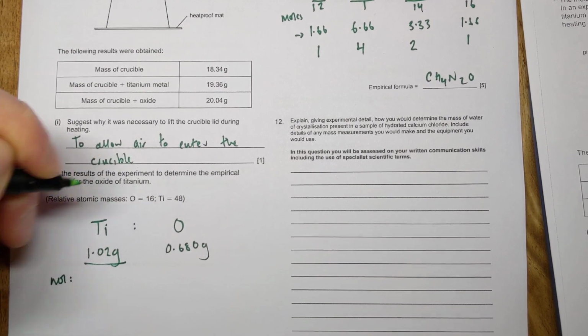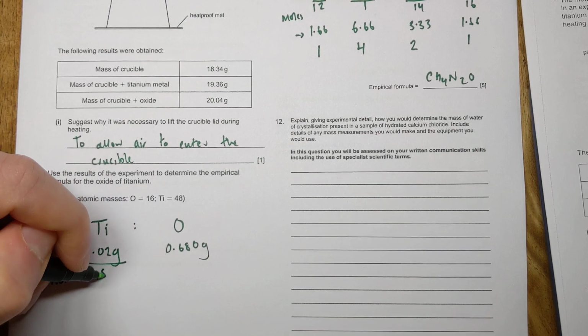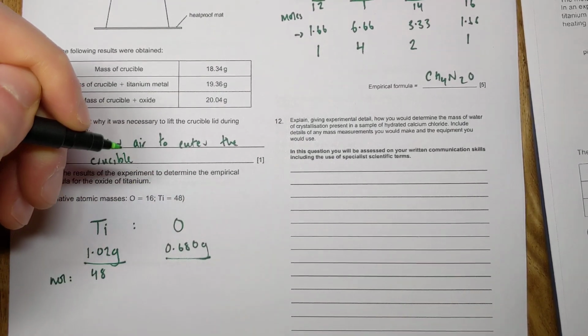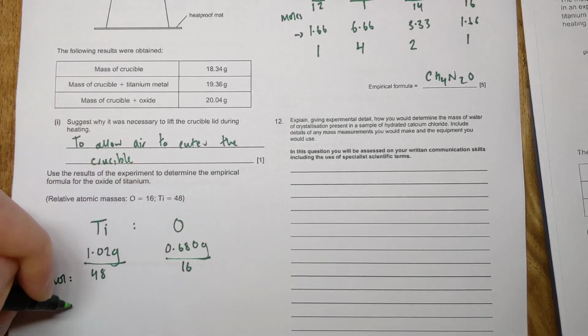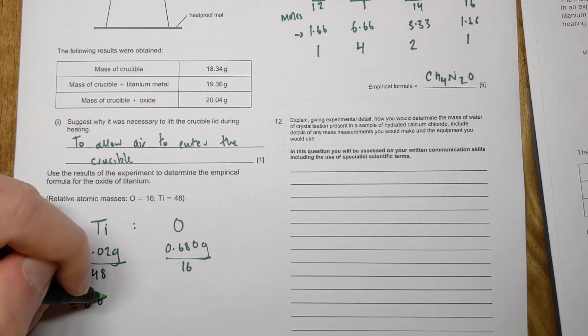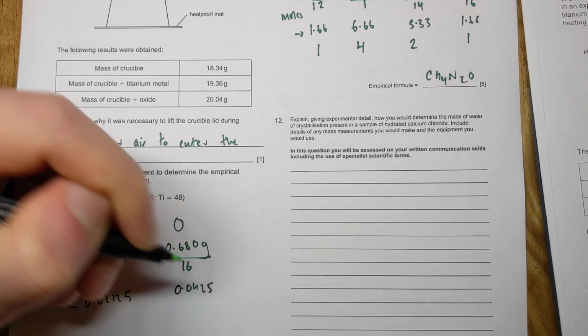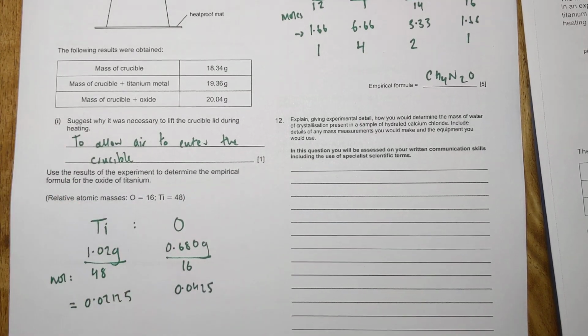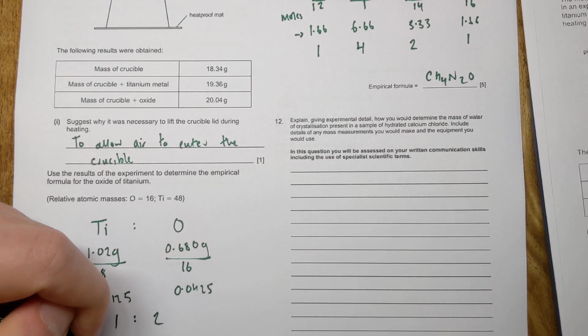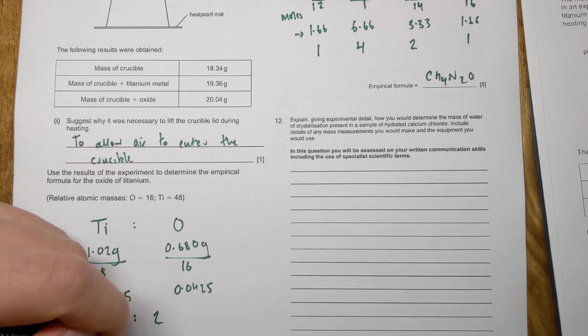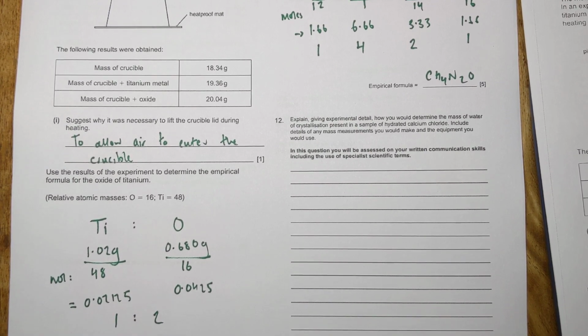Normal method, calculate moles of both. So 1.02, use the mass here, over 48, and 0.680 divided by 16. My moles become 0.02125, and oxygen 0.0425 here. Ratio, you might see that, but I can divide both by the smaller one, again if I'm not sure, but that is just a 1:2 ratio. Therefore the empirical formula is titanium oxide, TiO2, all for 6 marks there.